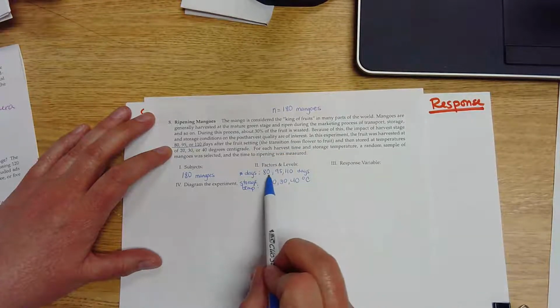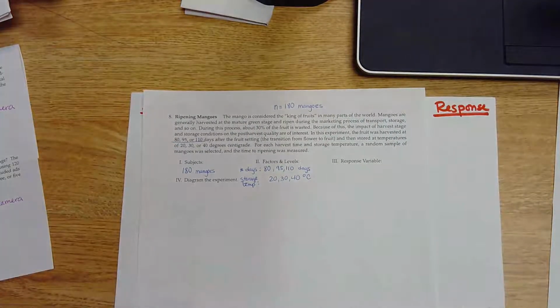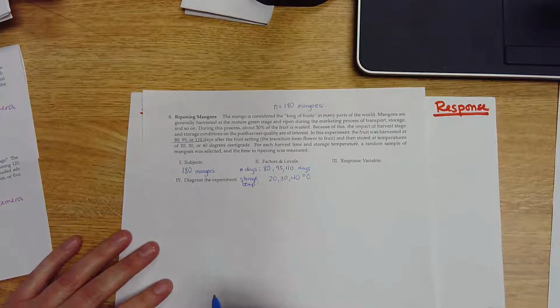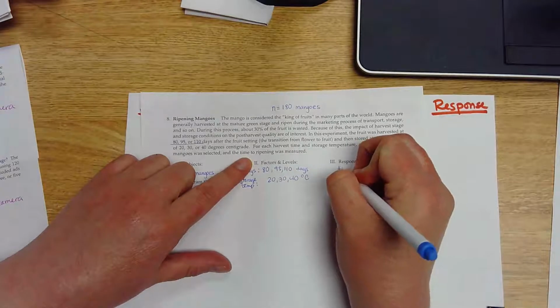Okay, so I have 3 levels here and 3 levels here. So I actually know exactly how many treatments I need. I'm going to need 3 times 3, which gives me 9. So we know we have 9 treatments. And then our response variable is here, the time to ripening. That's what they measured.